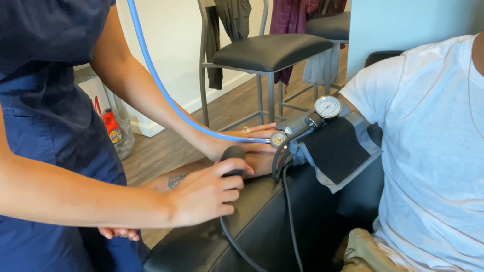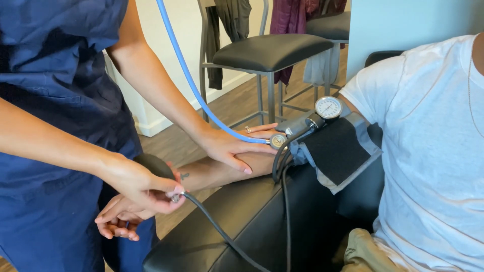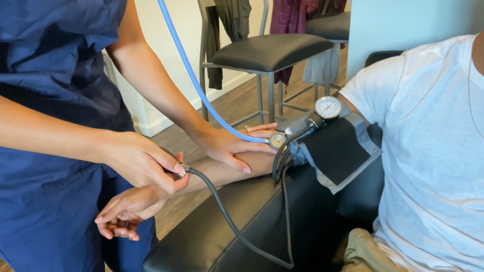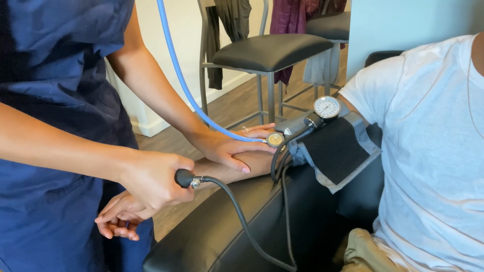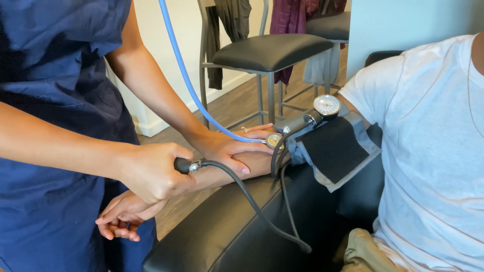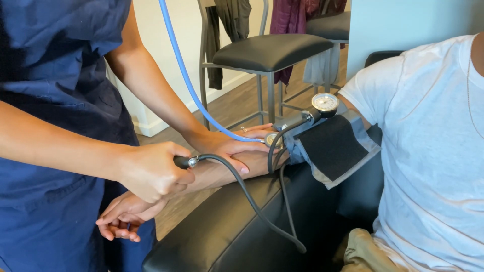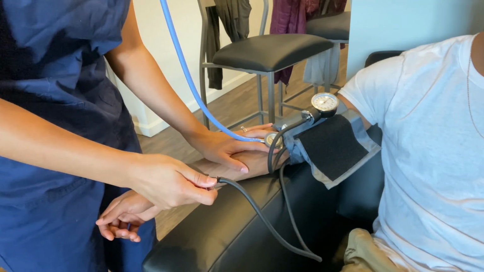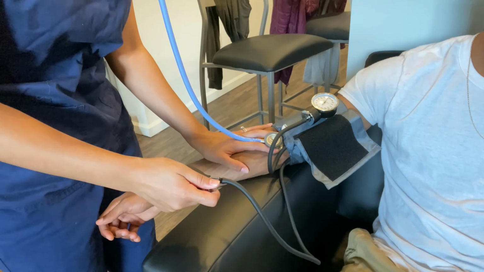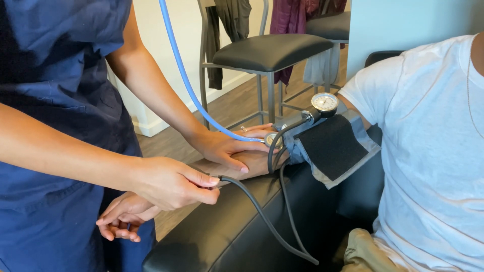And then I'm going to grab the pump. Make sure that the valve is closed right here. Now I'm going to pump to about 160. And very slowly, I'm going to deflate the pump and open that valve.